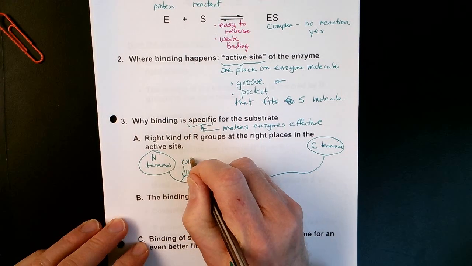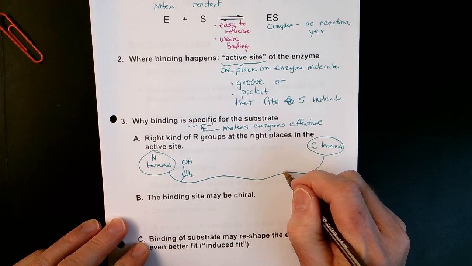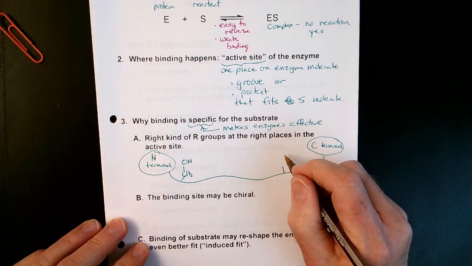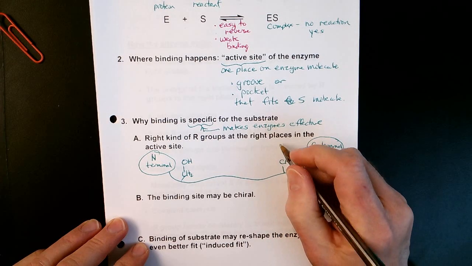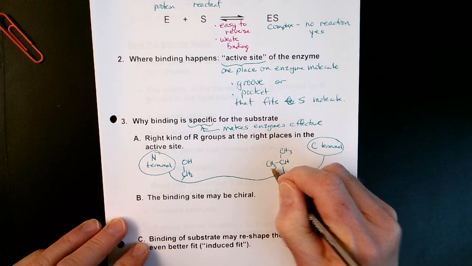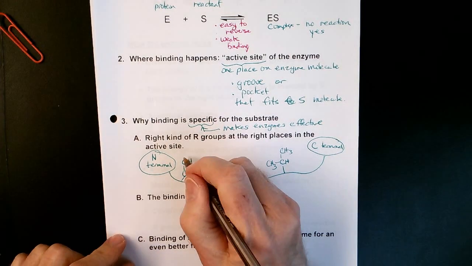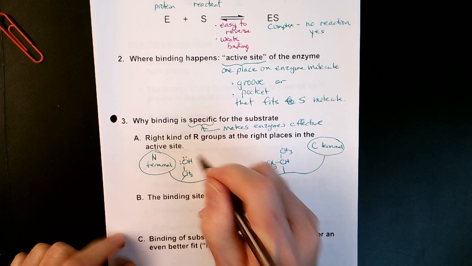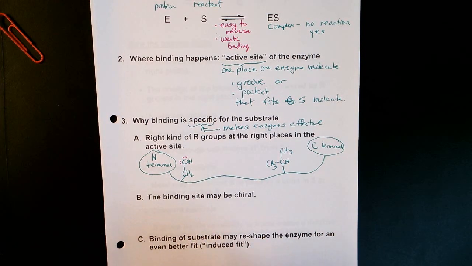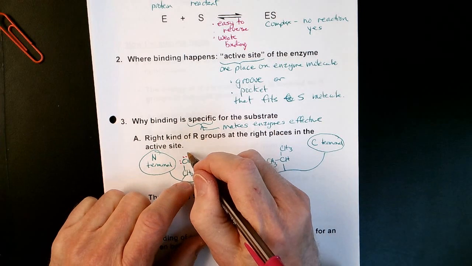CH2, and I'm really going to emphasize that OH. And here's another one over here. This one would be valine. And there are others in there. Let's just pick out a couple as examples of what's meant by an R group and what it can do for a reaction.